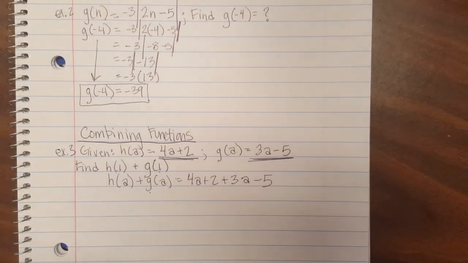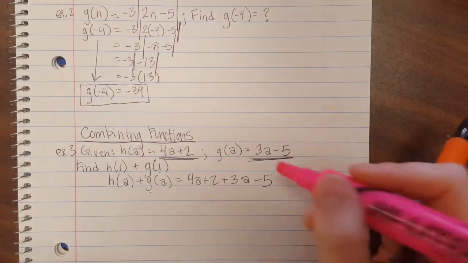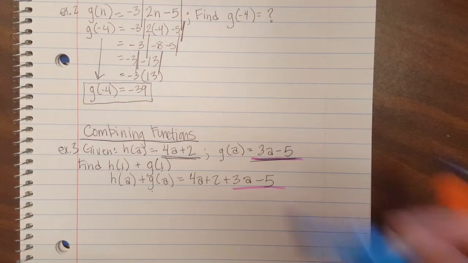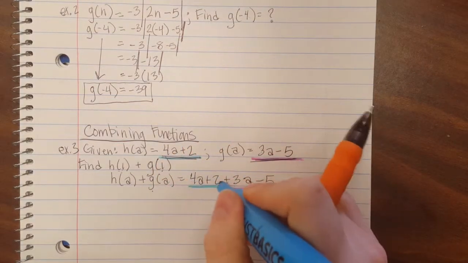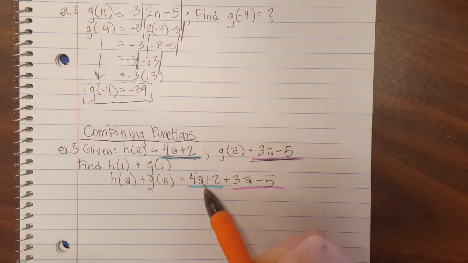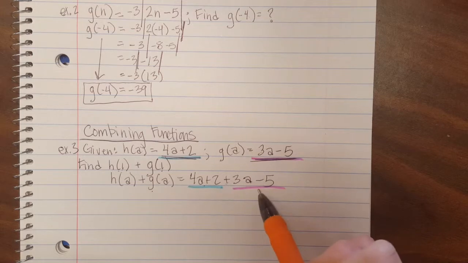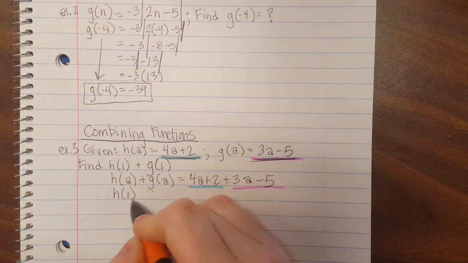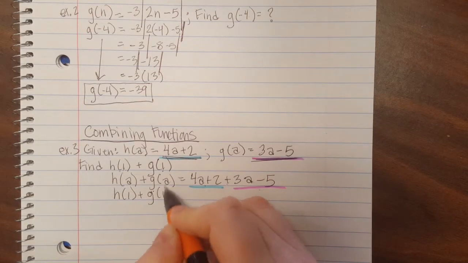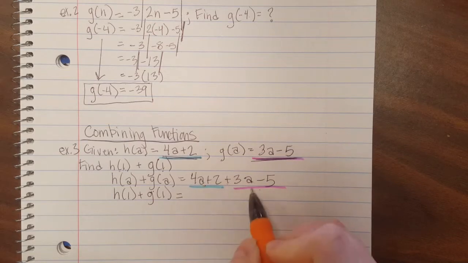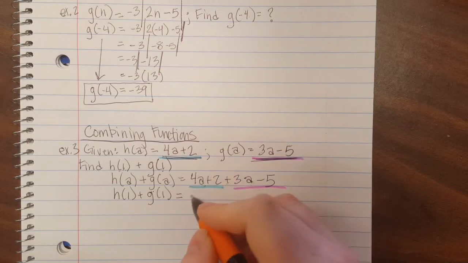So all you do to add them is take their parts in the order that was given. Technically we can add in any order, but we can't do that for subtraction, so just keep them in the order as given. First we take the h function and add it to the g function. Now we're going to evaluate when a is 1. So now I'm going to take all of the a's and replace them with parentheses with a value of 1. So each of these a's I'm going to put parentheses with a 1 inside.